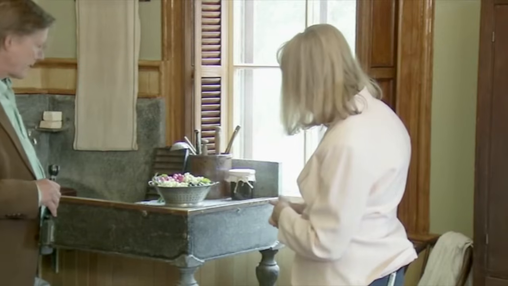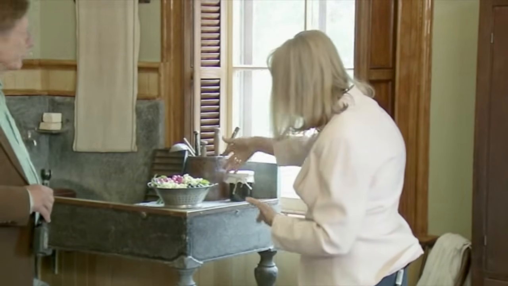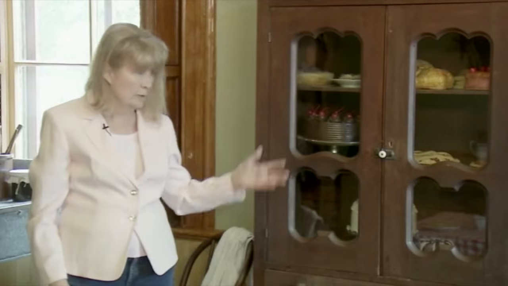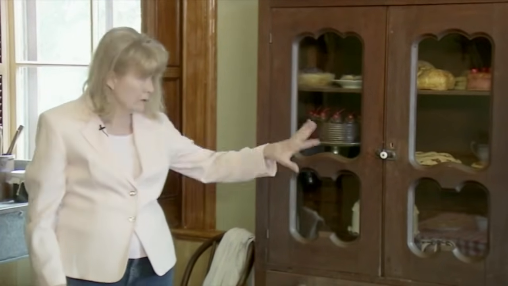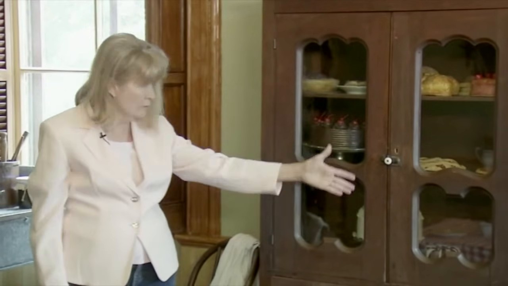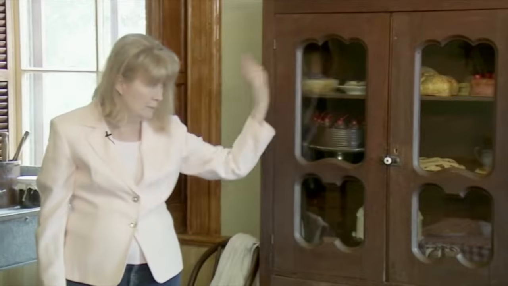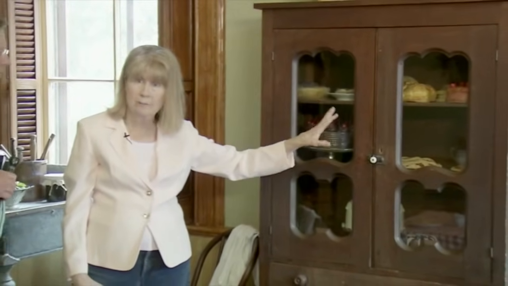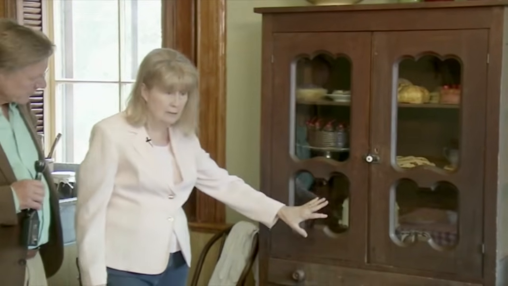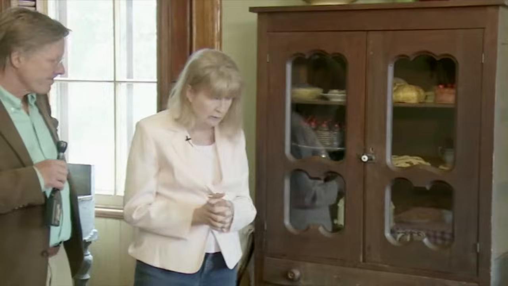But this is the way it would have looked, with this on the drain board and a towel rack and so on for drying. And then we're standing right beside the pie safe, which was a common item in Victorian houses. This is where you kept the pies that you just baked, free from flies and other flying insects. There is venting on the side over there that allows the heat to escape and the fresh air to flow in, so that the pies didn't get too moist. So this was an essential part of the baking process that went on in this room.